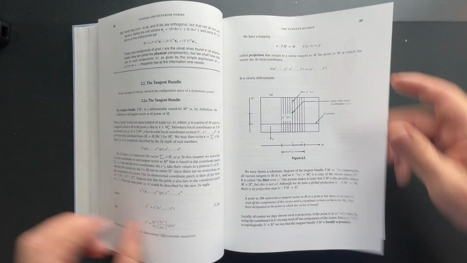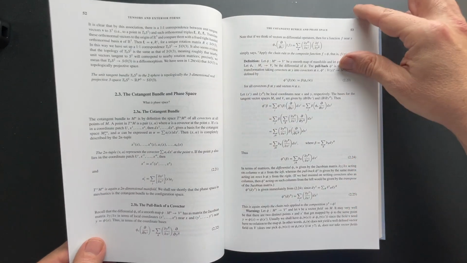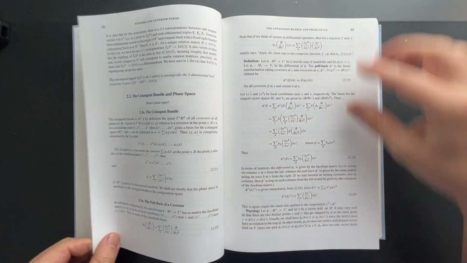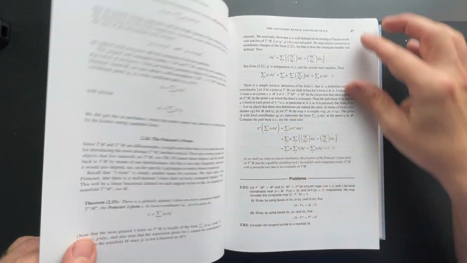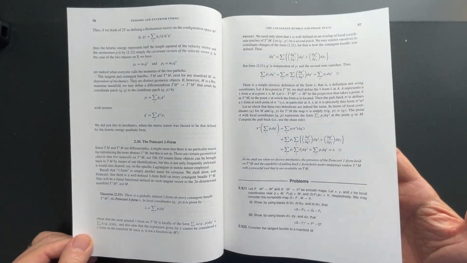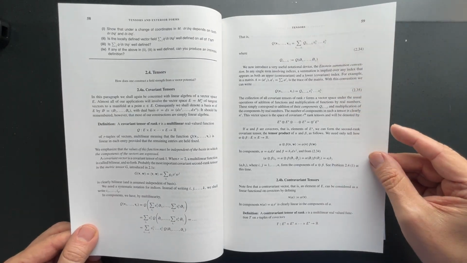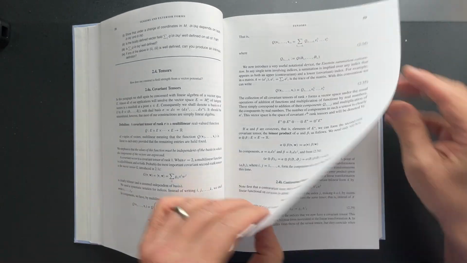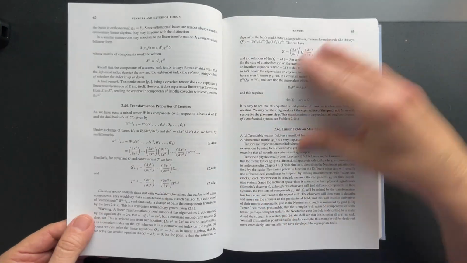So it's got a lot of nice figures, as you can see. And lots of words between the equations. I'm not seeing as many examples, but I am seeing proofs, which is wonderful. Be on the lookout for more proofs.